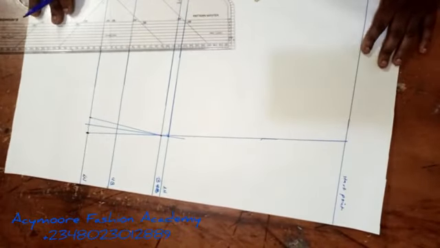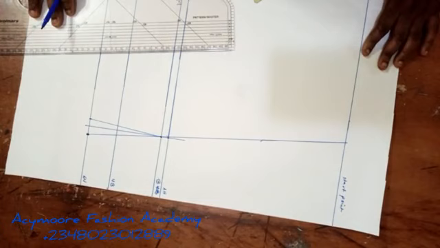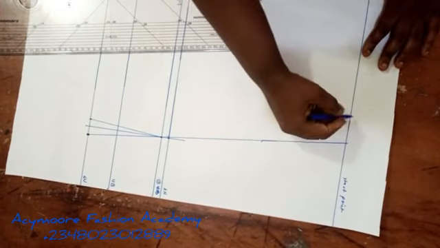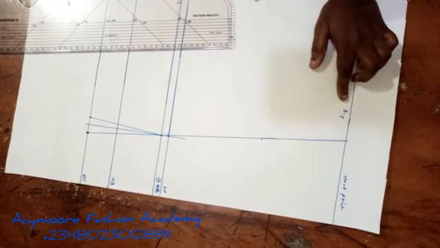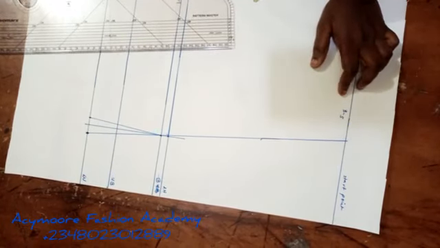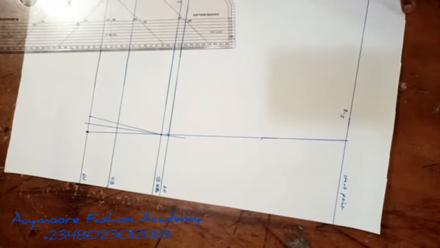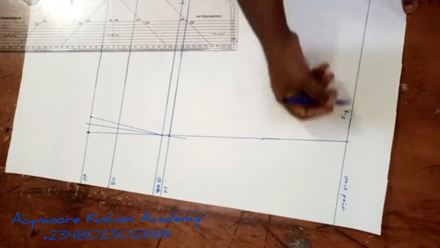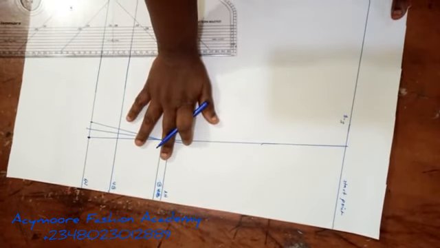Now the next step is to get my shoulder dart. I want to draft the shoulder dart. To draft the shoulder dart, it depends on how much I want my bust accentuated. So I'm going to walk around 3 to 5. Now this 3 to 5 also determines the bust of the person. Like what I'm drafting here, I'm using bust 44.